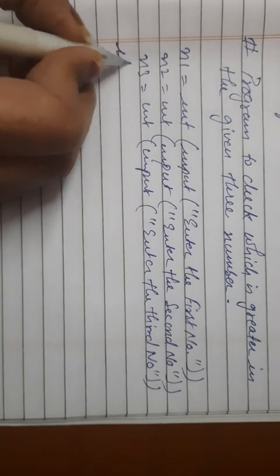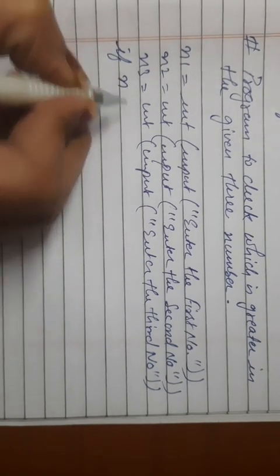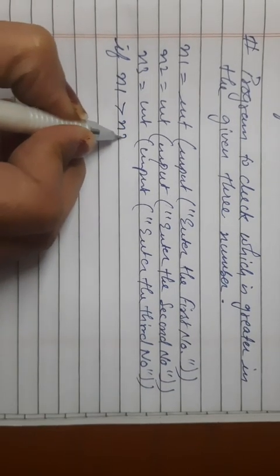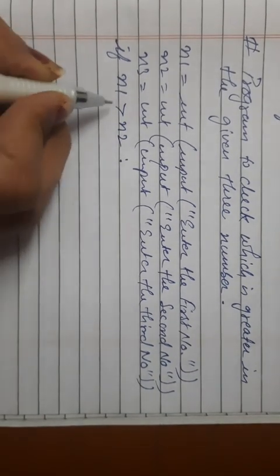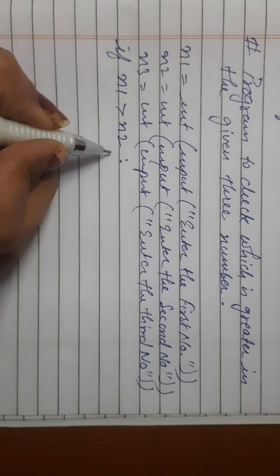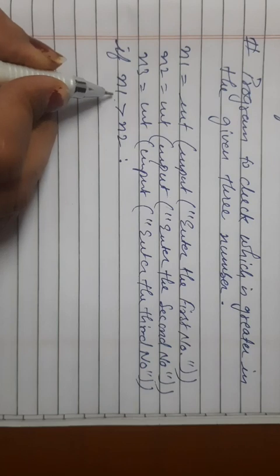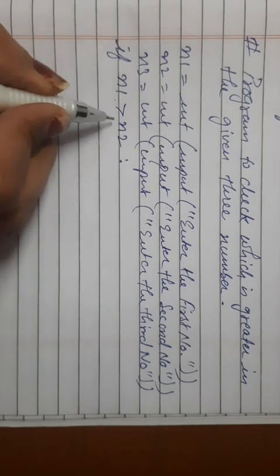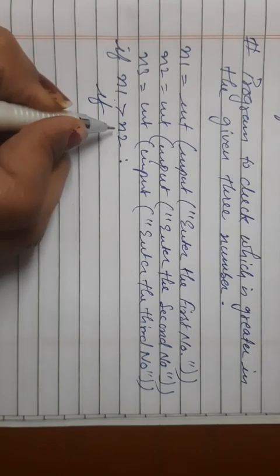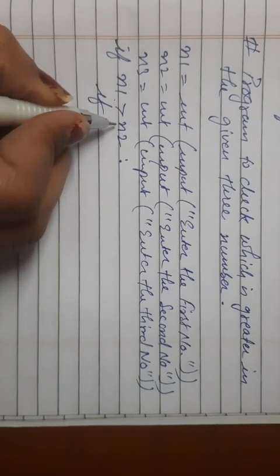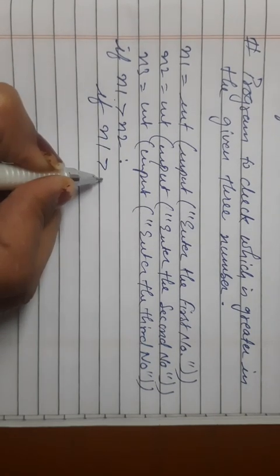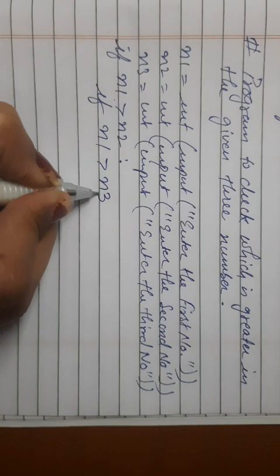Now we are going to check whether the first number is the largest one or not. So there will be two conditions. The number should be greater than number 2 and number 3. So the first condition is going to be written by me like this, and after that if number 1 is greater than number 2, then we are going to check whether it is greater than number 3.